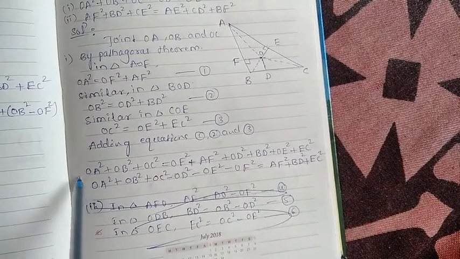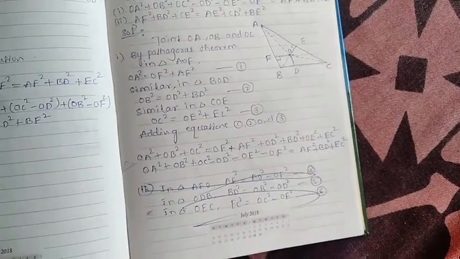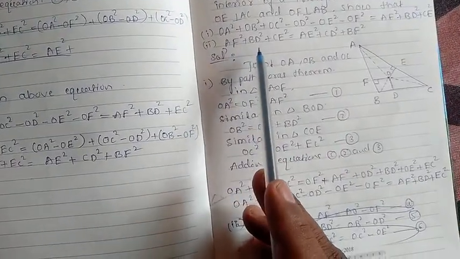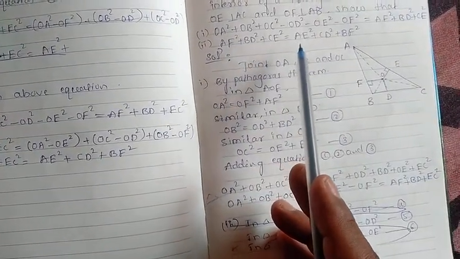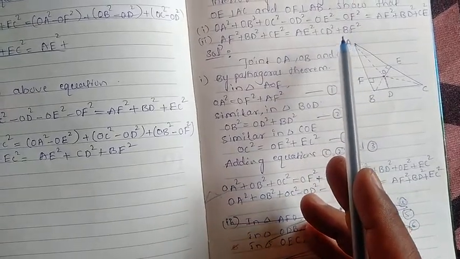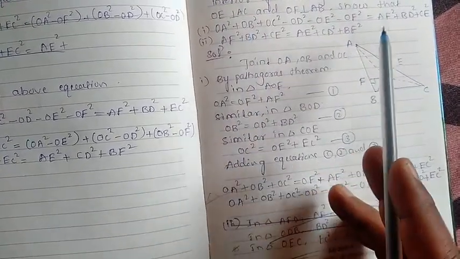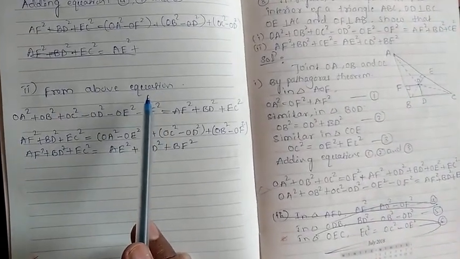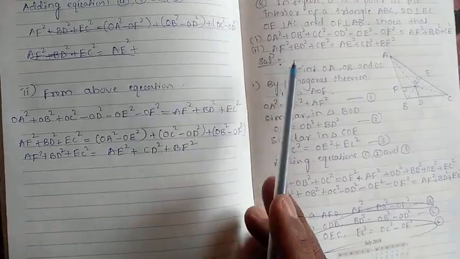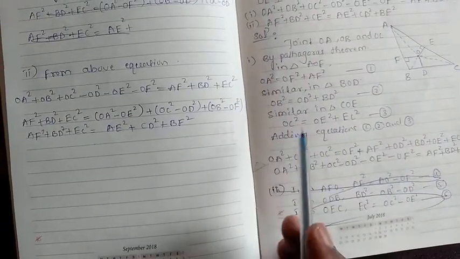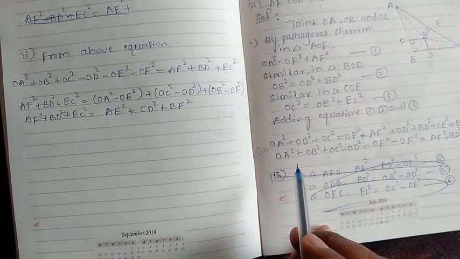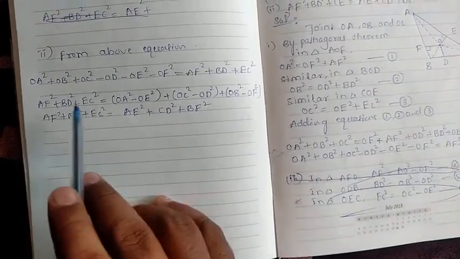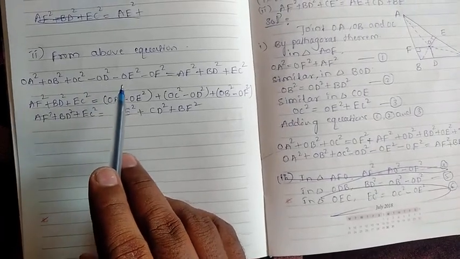See the second question, what you have to prove here: AF square plus BD square plus CE square is equal to AE square plus CD square plus BF square. Just compare this equation. From the above equation, we proved that first already. So this one you write as it is: AO square plus OB square plus OC square minus OD square minus OE square minus OF square is equal to this one as it is.